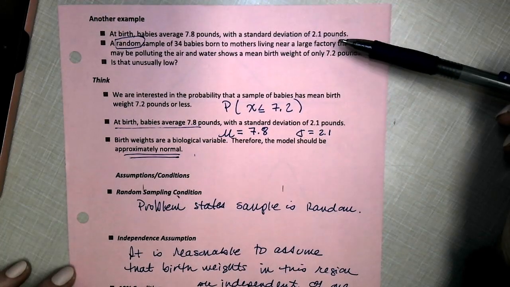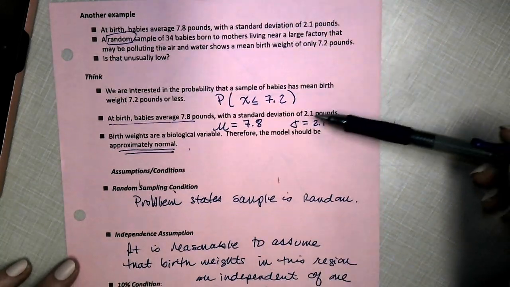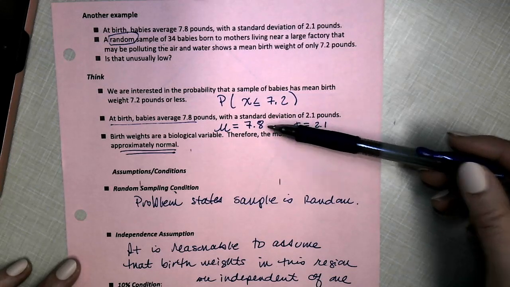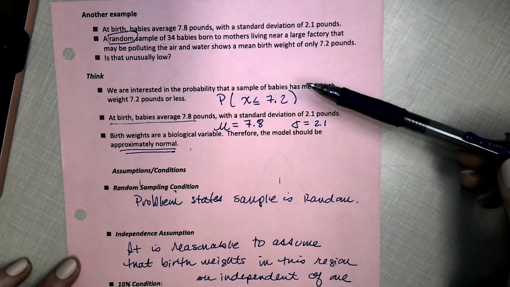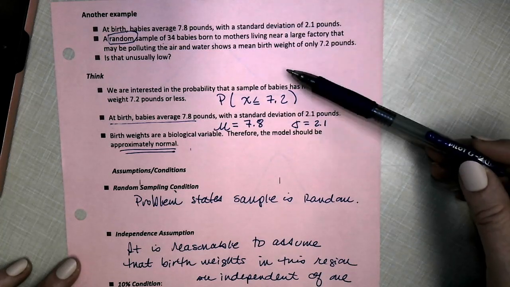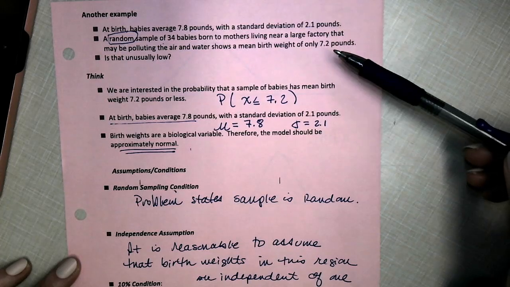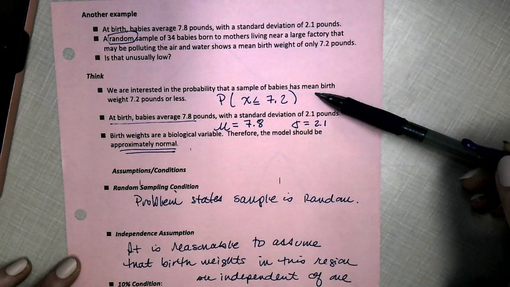We talked about at birth, the baby's average 7.8, and the standard deviation is 2.1. So that is the population parameters. A random sample of 34 babies born to these mothers living near a large factory is only 7.2 pounds. Is that statistically significant? So we're going to see.